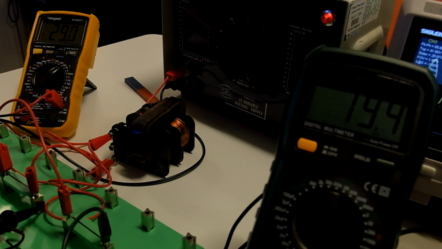We can work out the XL from that as 29 volts divided by the current, which is 0.0194. If we do that calculation, 29 divided by 0.0194, we get an XL value of 1495.